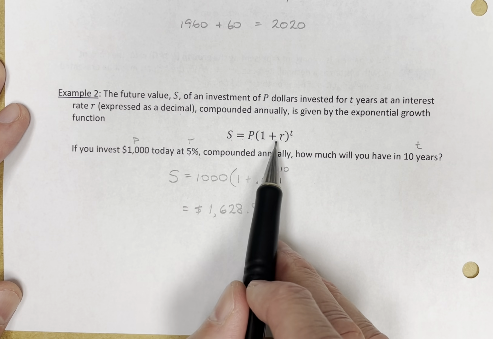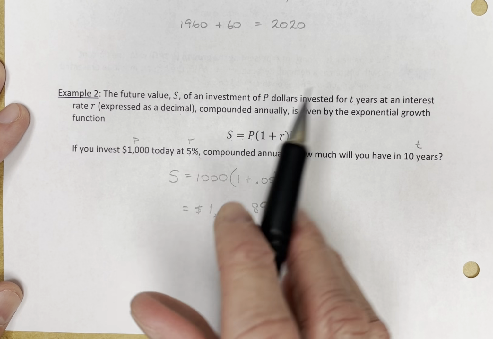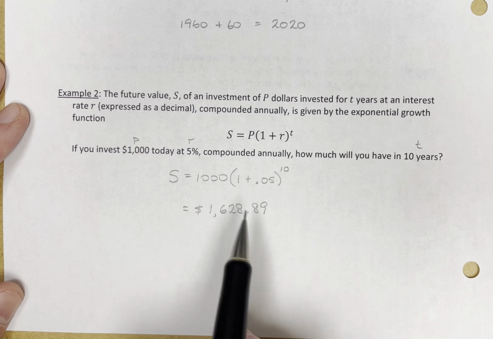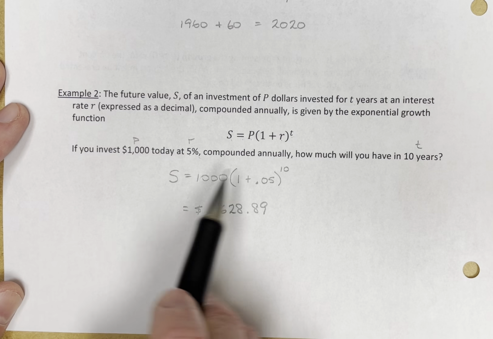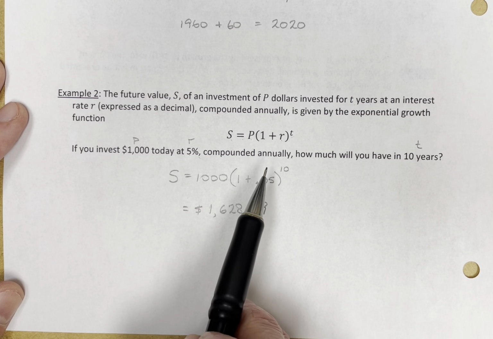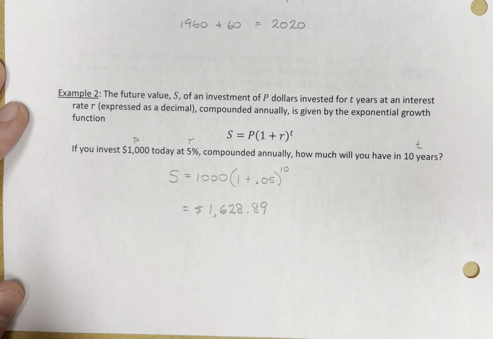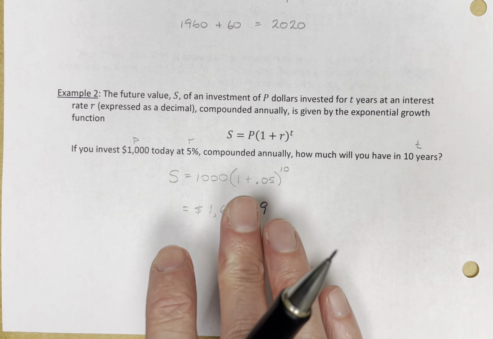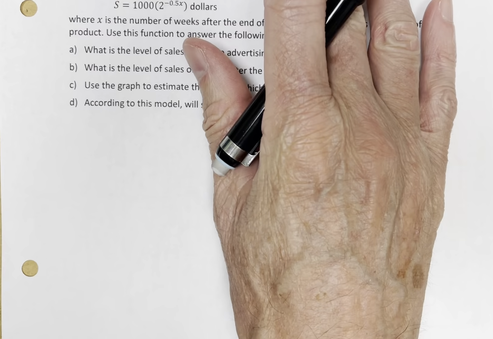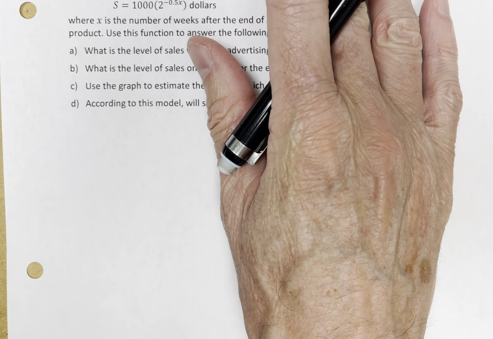So another example of an exponential function, in this case a financial function. We'll do a lot of looking at finance coming up. It's very popular with exponential growth. We'll look at finance examples coming up in future lessons. All right, let's take a look at decay. Exponential decay models briefly.